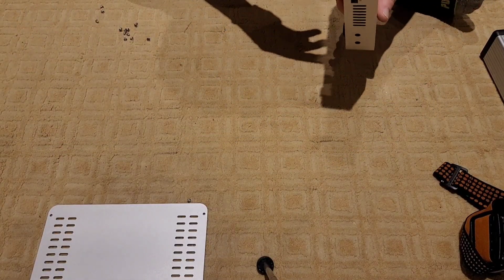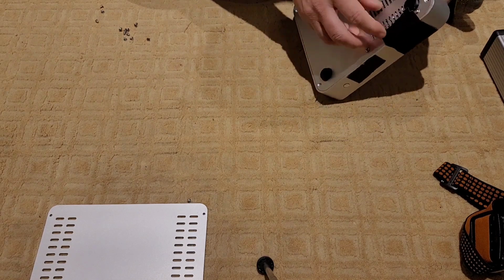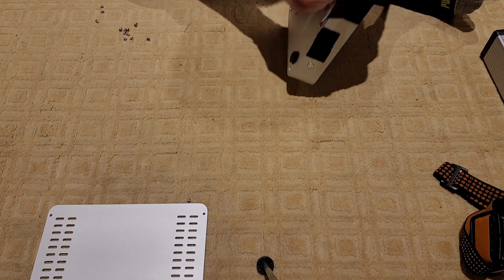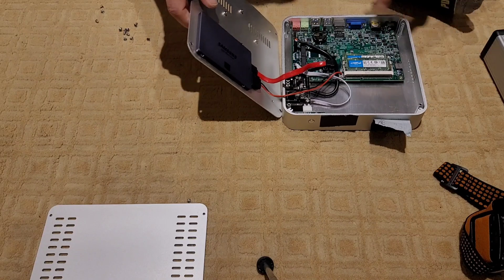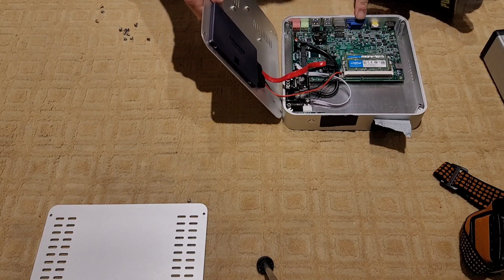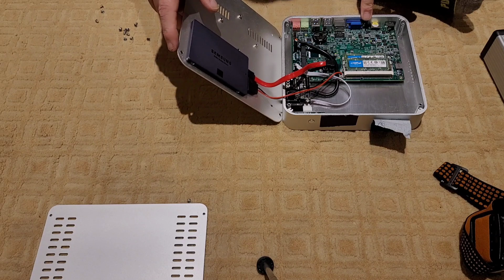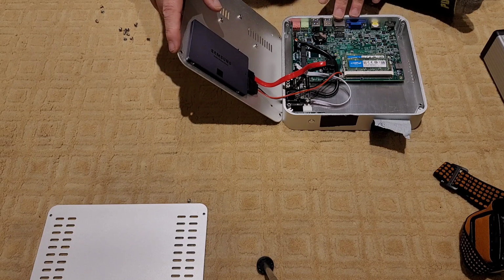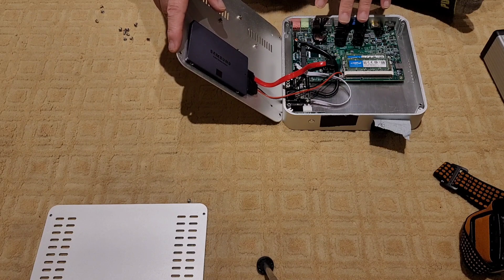Okay, and this one goes like this. I have it taped shut. So here you see. Now this is like a single board computer. So this is even smaller than a mini ATX, and less expensive to purchase. But it's very feature filled.